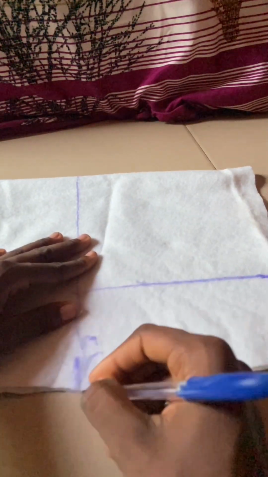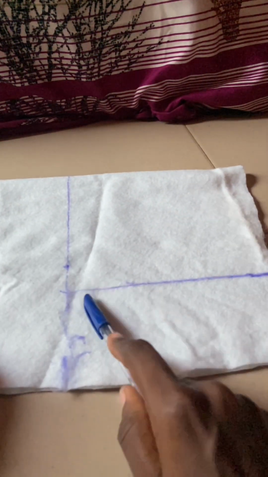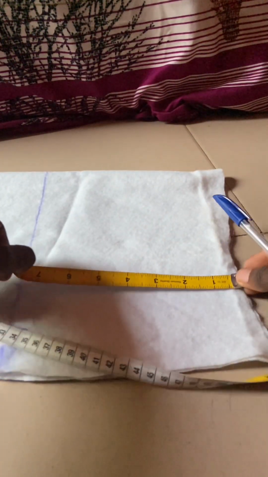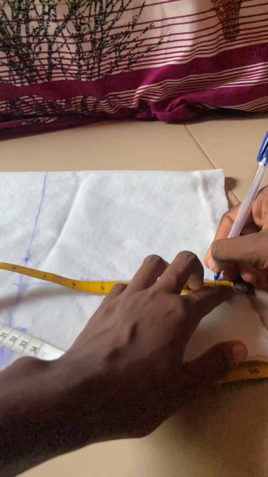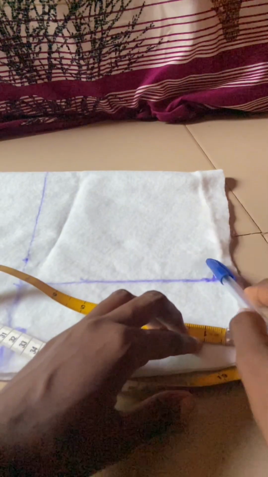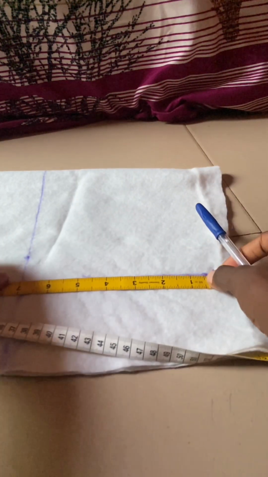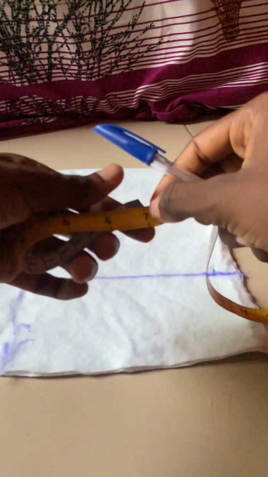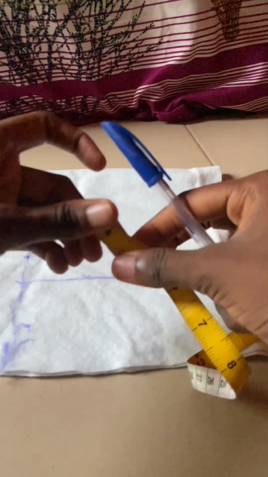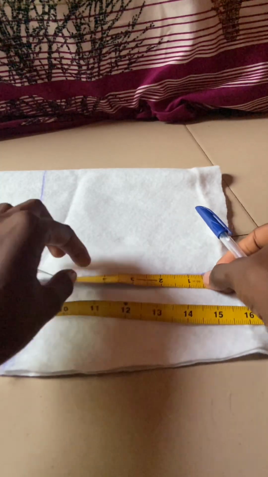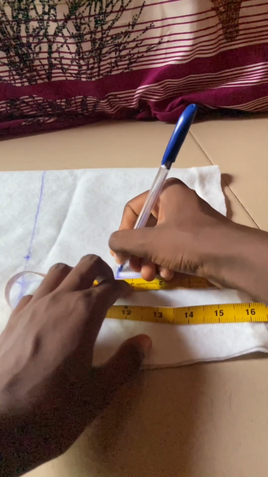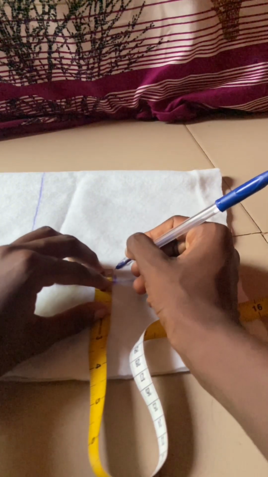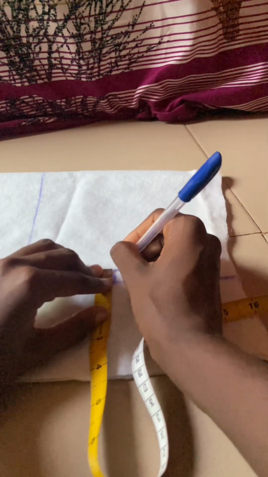Then you come down by 1 inch from the shoulder point. Mark 1 inch. You can use half inches. You measure the remaining length. Mine is 7 inches remaining. Divided by 2 gets 3.5 inches. Mark 3.5 inches, and then you go in by 0.5 inches.